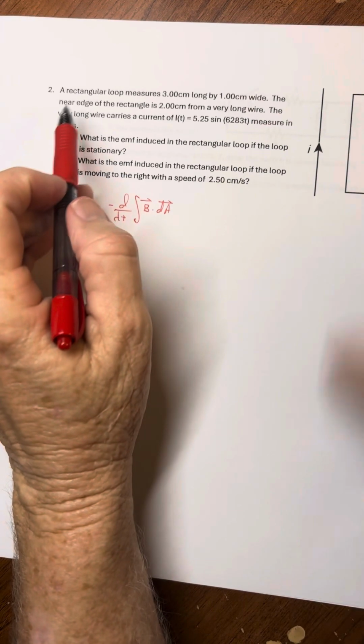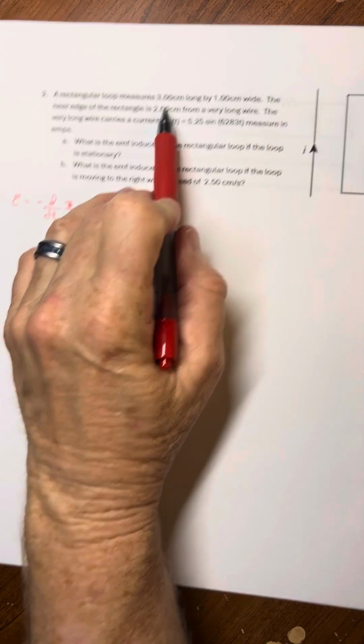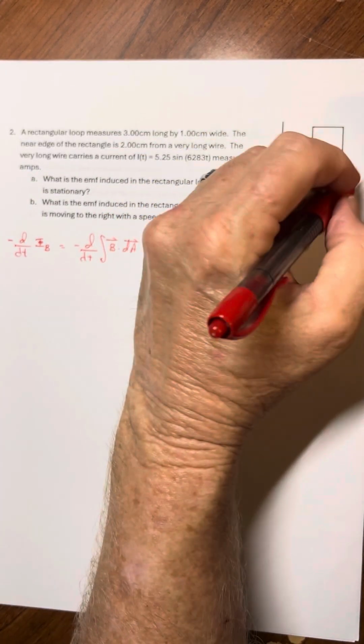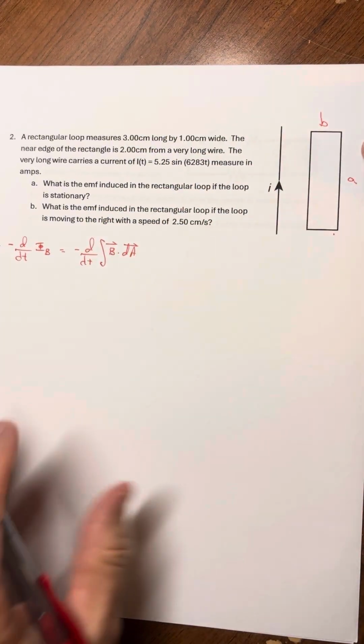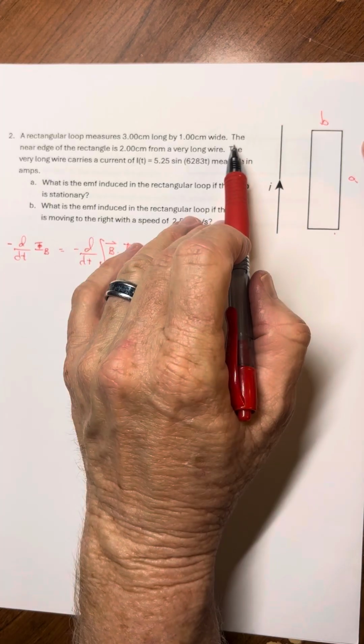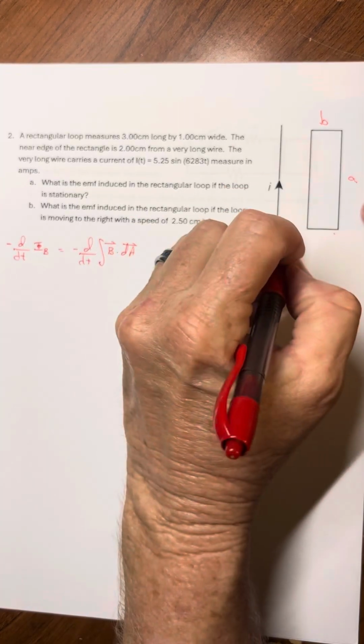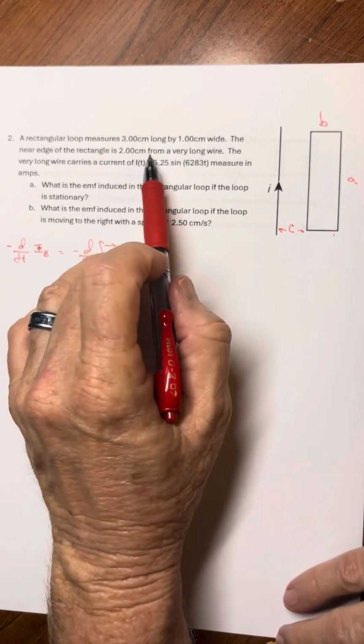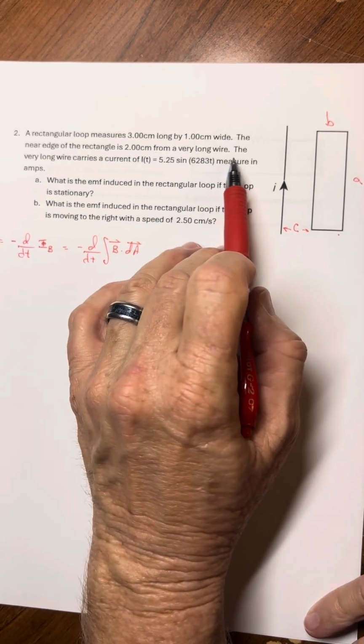So here we have a rectangle that measures 3 centimeters long this way. Maybe I'll call this A. And 1 centimeter wide, so let me call that B. The near edge of the rectangle, let me call it C, is 2 centimeters from the very long wire.